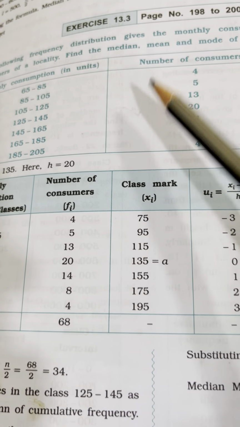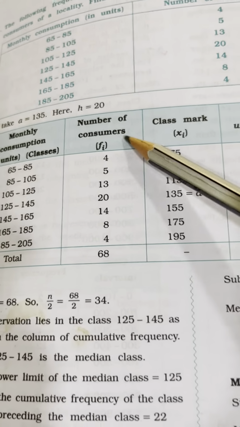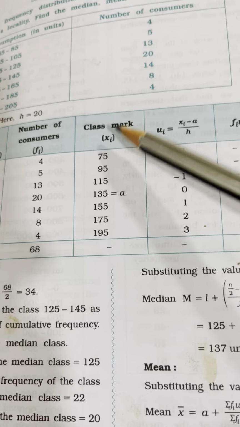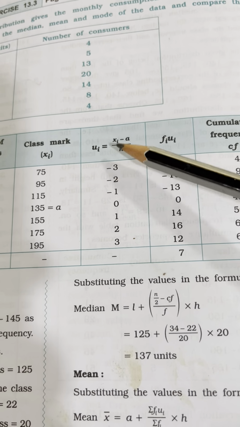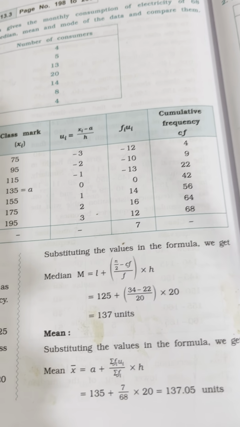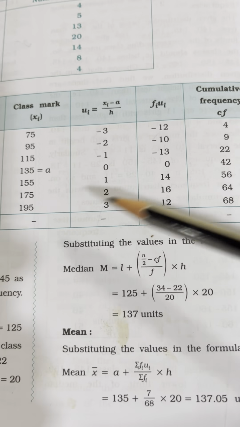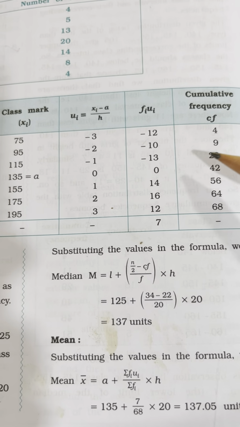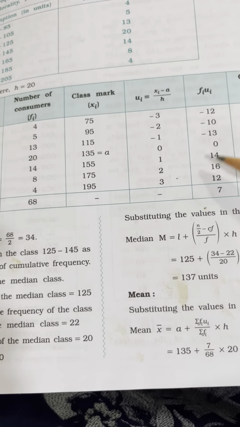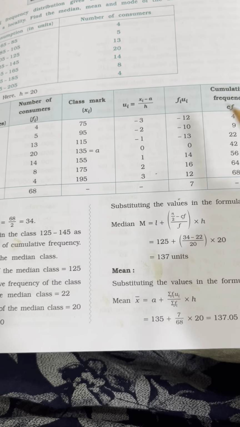Find the median, mean and mode. Very good example. Chalo, first we write down the class, frequency, then class mark, ui is equal to xi minus a upon h, fi ui and CF. Now let's see how to find CF. So f and CF, okay.